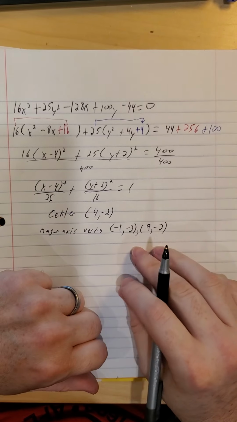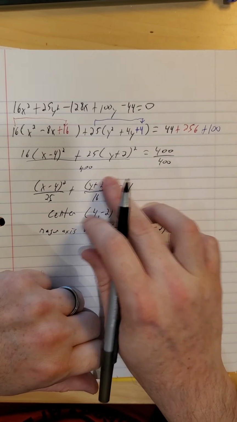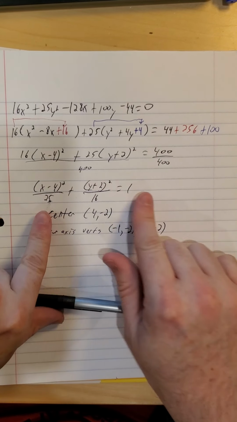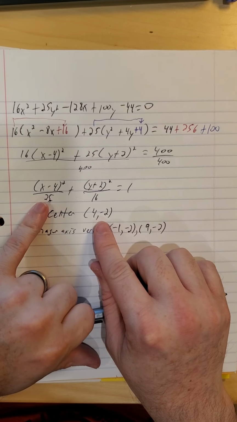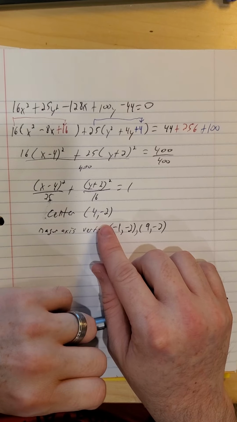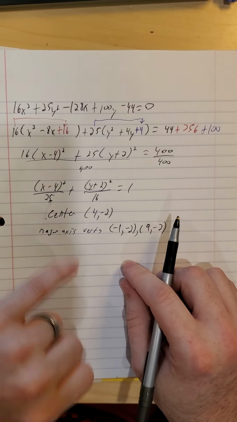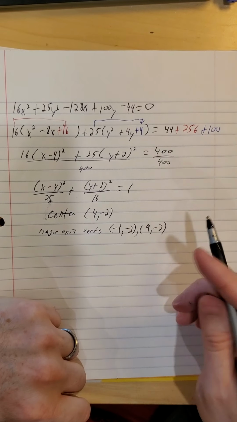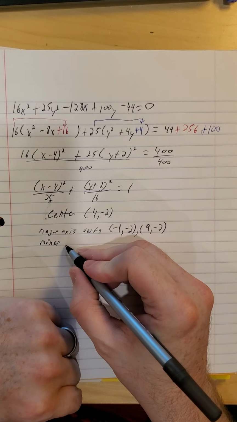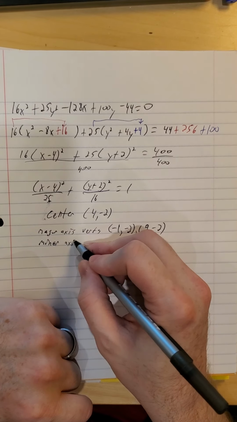If you want to kind of see that put to work, just let y equal negative 2. That will zero out this entire term. And then x minus 4 squared is worth 25. So x minus 4 is worth plus or minus root 25, and solve them from there. The faster way is to just count left and right by that number of units. Your author doesn't really write it out too often, but the minor axis vertices are also handy to have.